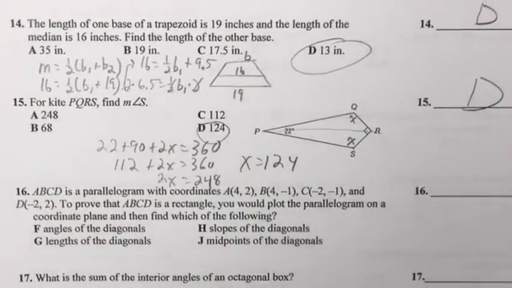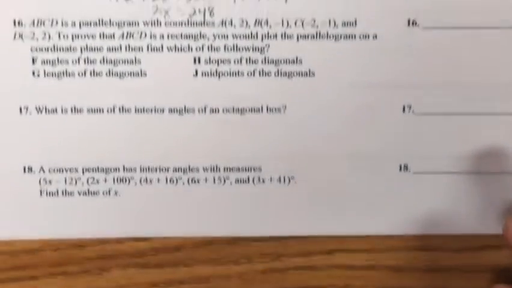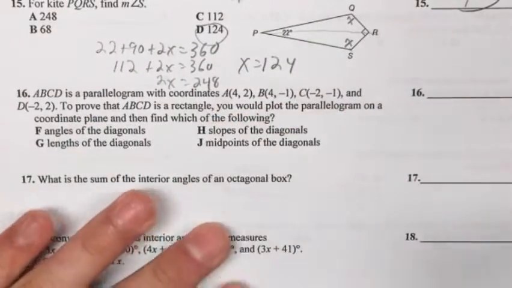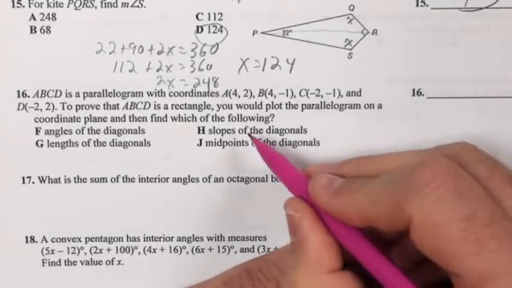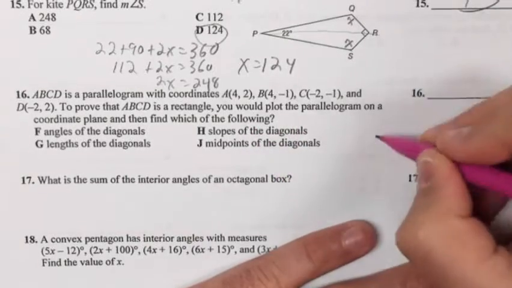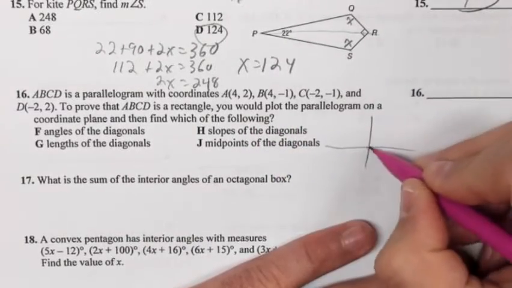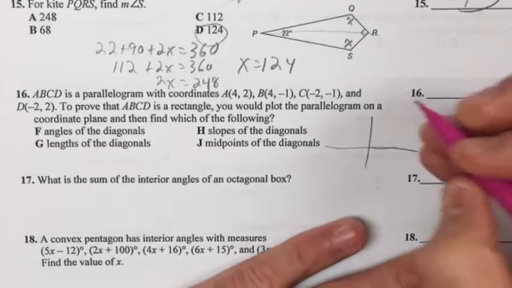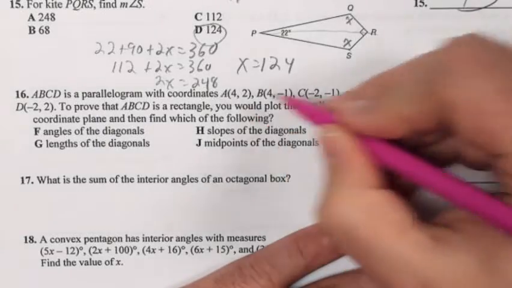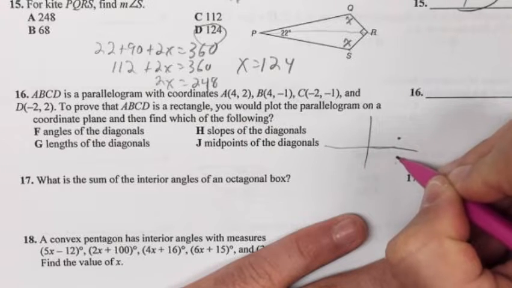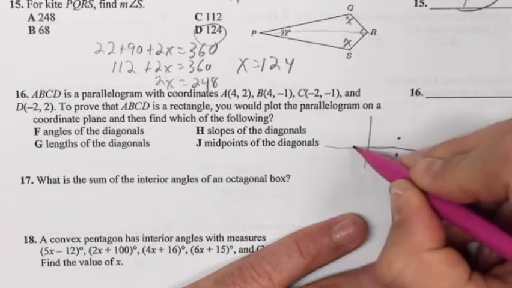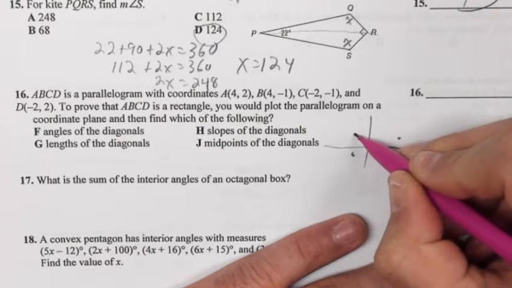Now 16 is one that can be a little bit tricky at first. ABCD is a parallelogram with these coordinates. To prove that it's a rectangle, you would plot the parallelogram on a coordinate plane. So I'm not going to do a full sketch here. I'm just going to make it roughly there. So 4, 2 is A, 4, -1 is B, -2, -1 is C, and -2, 2.